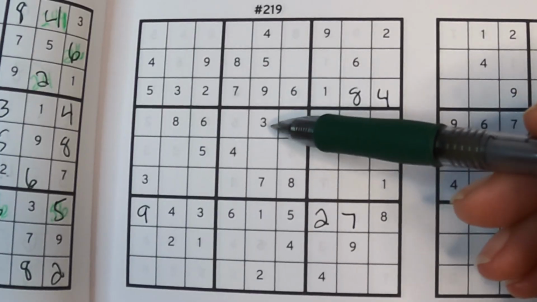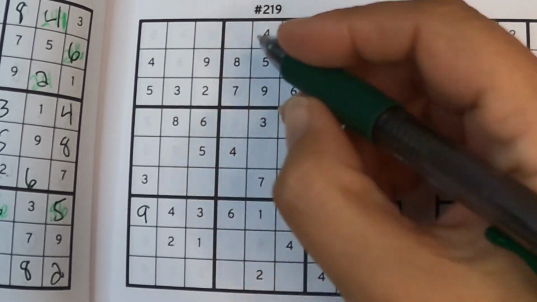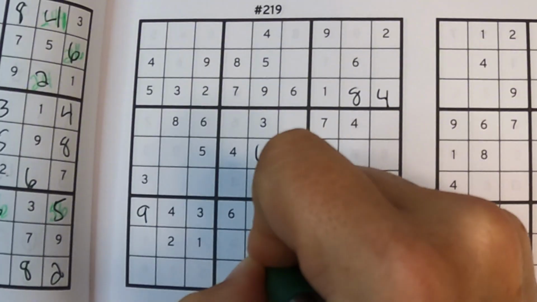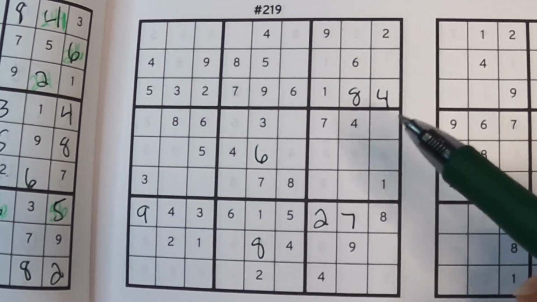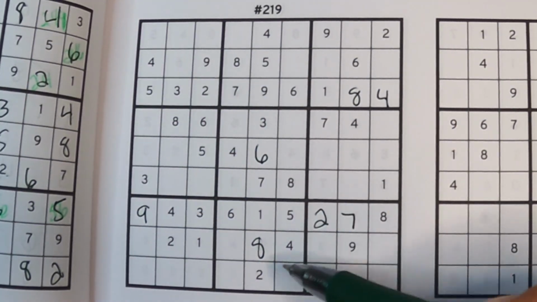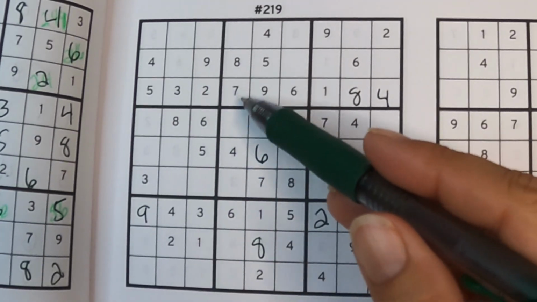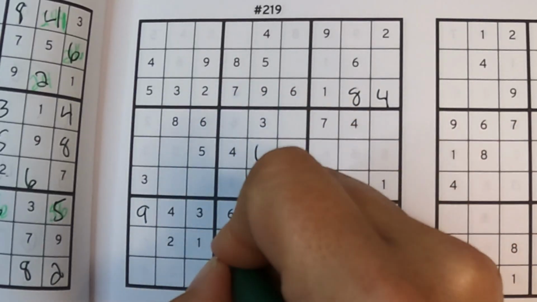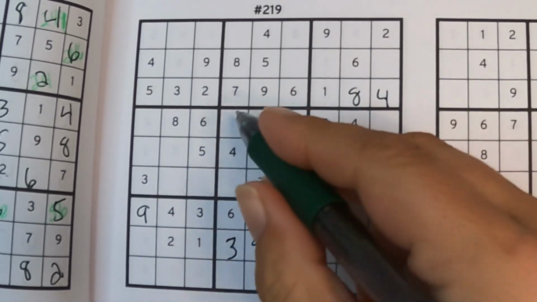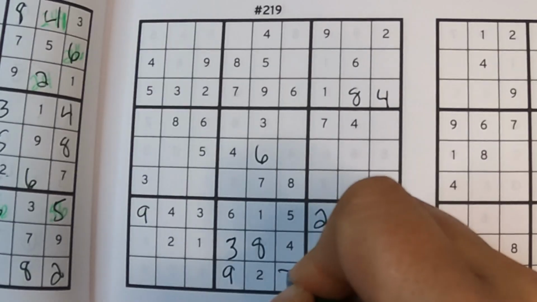For this column, we're missing 6 and 8. We've got an 8 here, so 6, 8. For this box now, we're missing 3, 7, and 9. We've got a 7 here and a 9 here, so this is our 3. That 7 makes this our 9, 7.